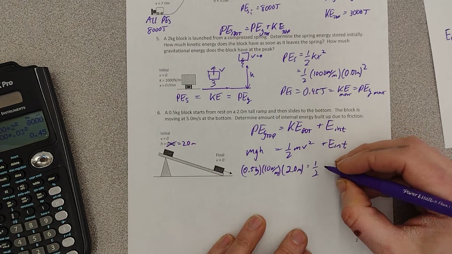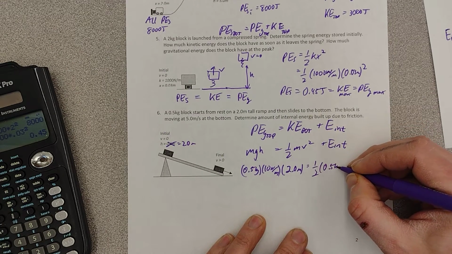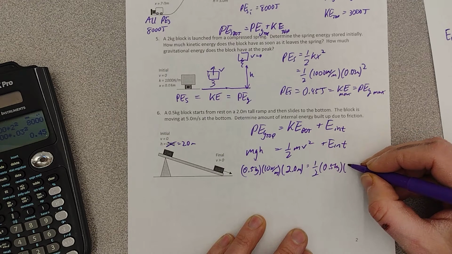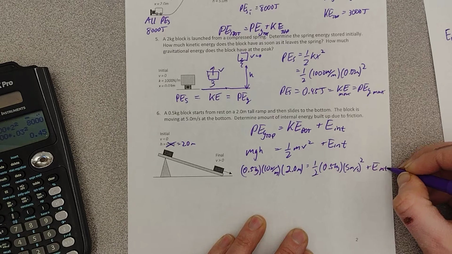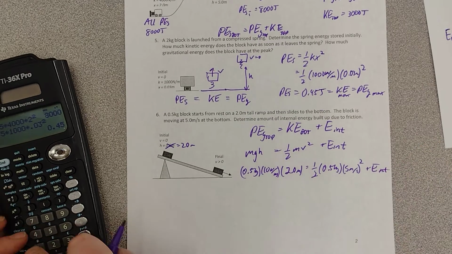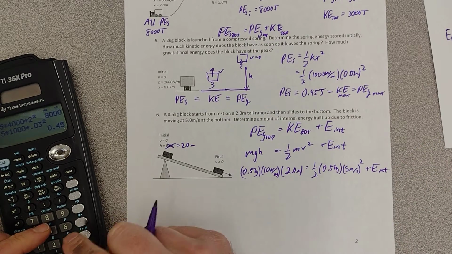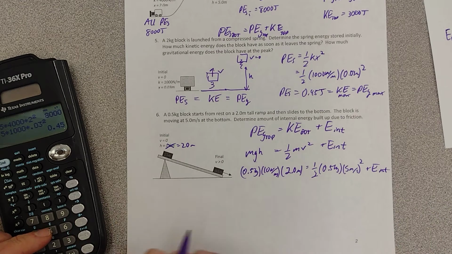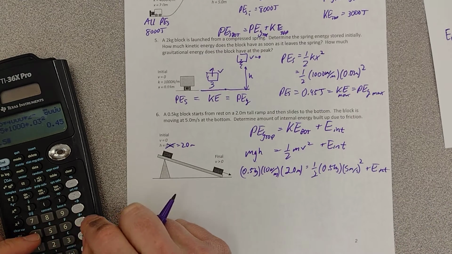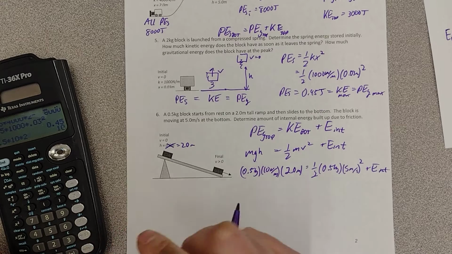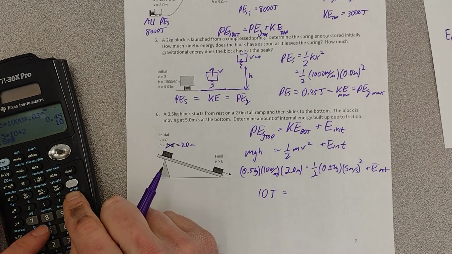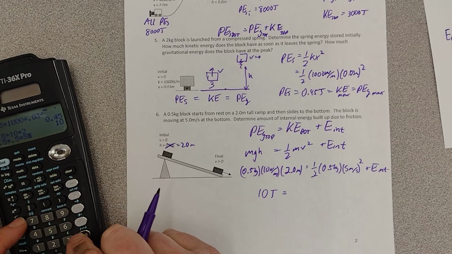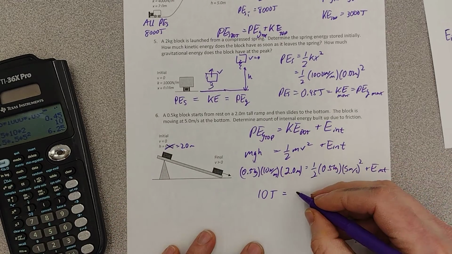Equals 1/2 of 0.5 kilograms times 5 meters per second squared plus E internal. So if I figure these two energies out, mgh and kinetic energy, so 0.5 times 10 times 2, 10 joules equals 0.5 times 0.5 times 5 squared is 6.25 plus E internal.